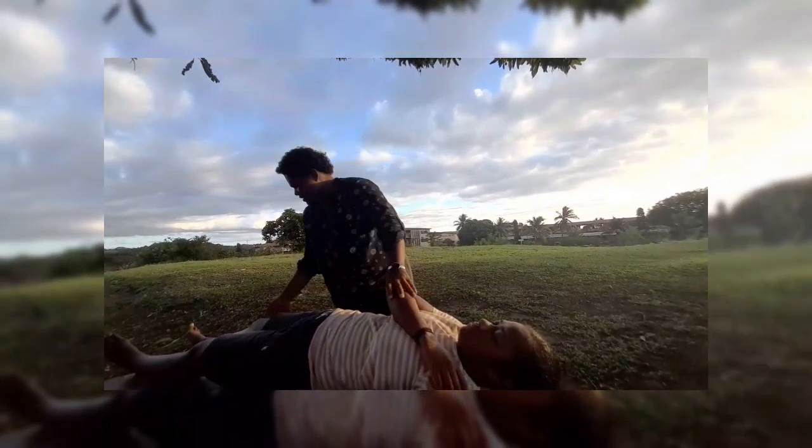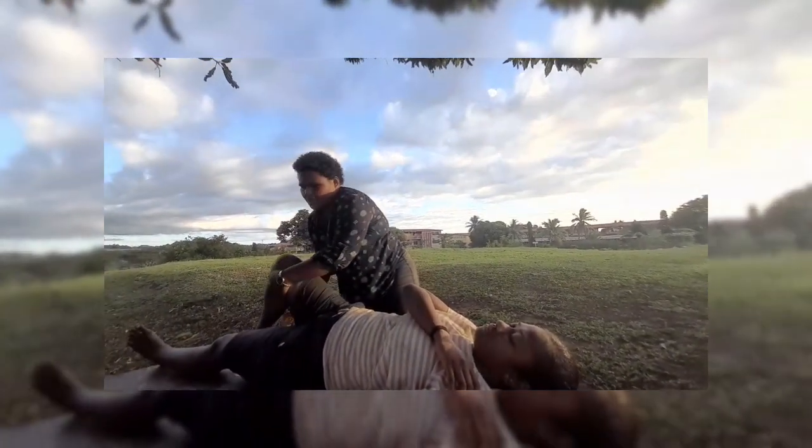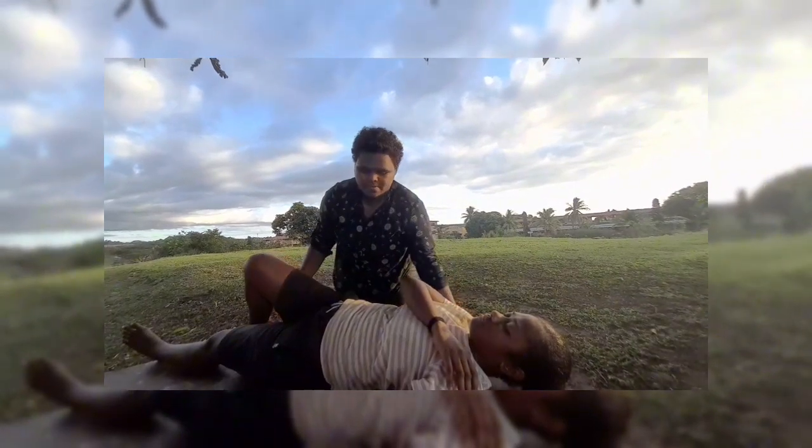And slowly lift up the knee and the leg, and then you turn her to the recovery position. Place her in a recovery position and then extend her legs forward.